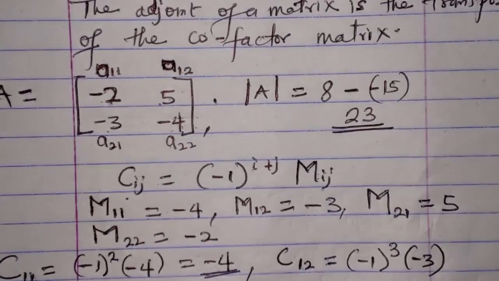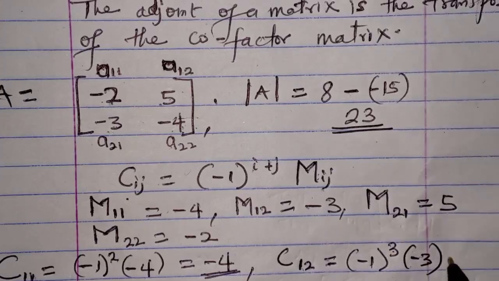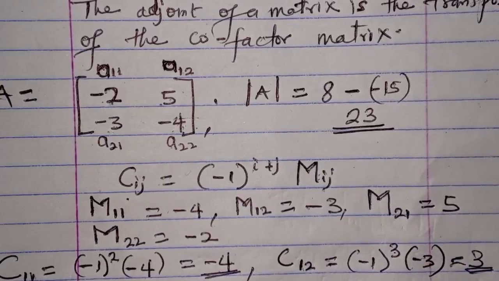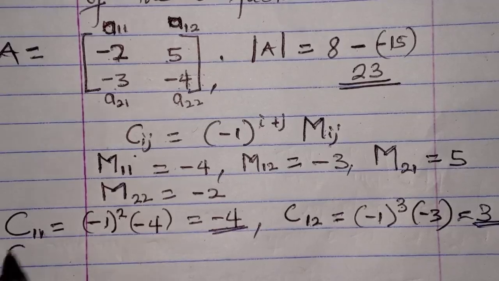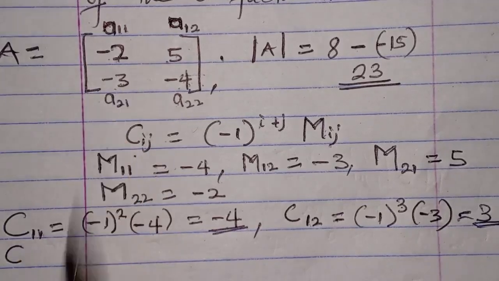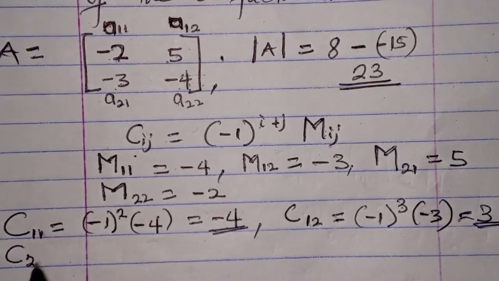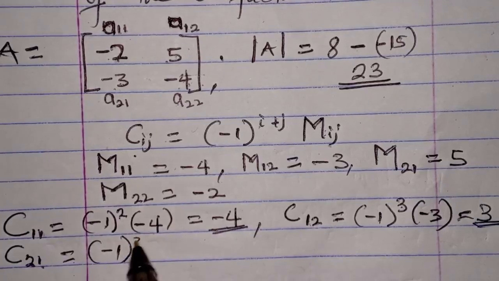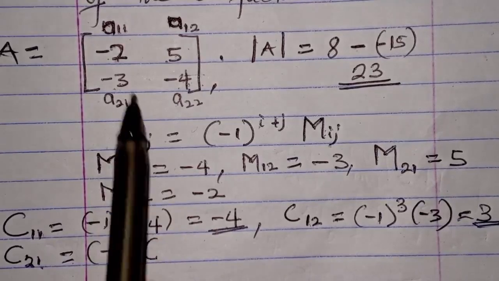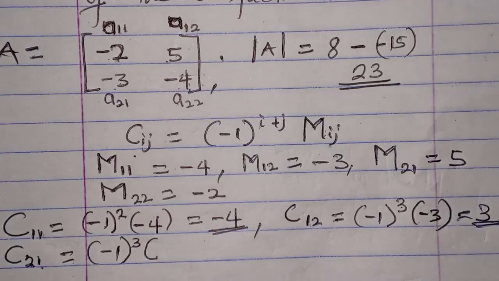Minus 1 to the power of 3 is minus 1, times minus 3 is 3. That's the cofactor of the element 5. The cofactor of the element minus 3, that's C21, is minus 1 to the power of 2 plus 1 is 3, times the minor of this element, which is 5, right?